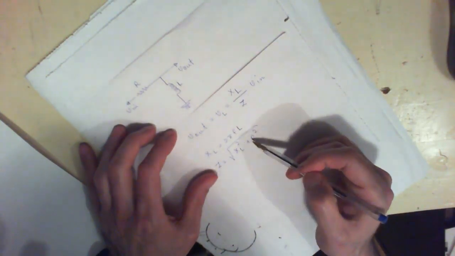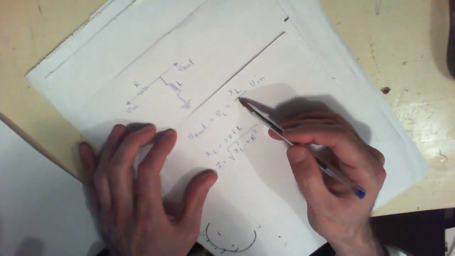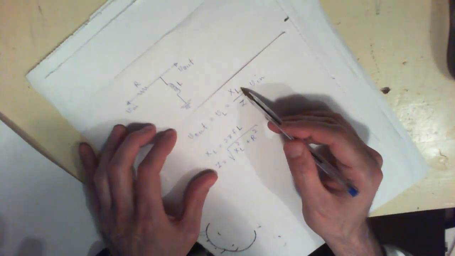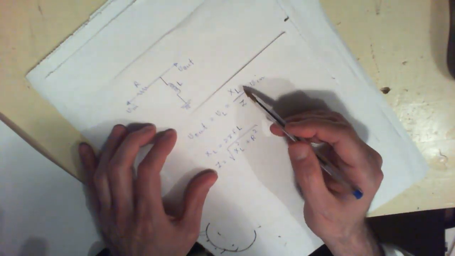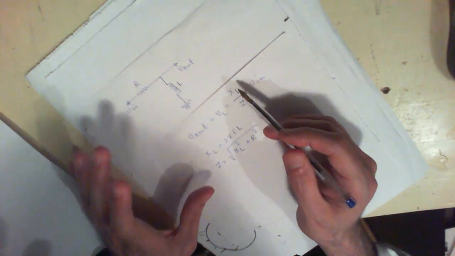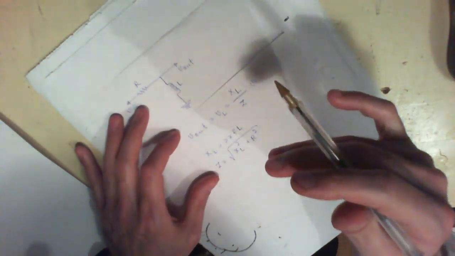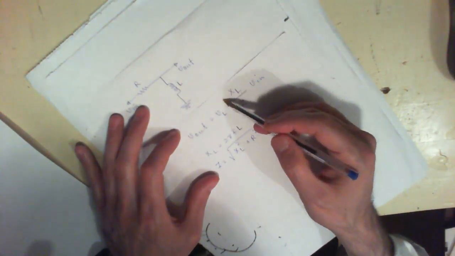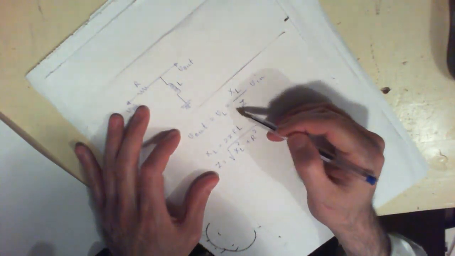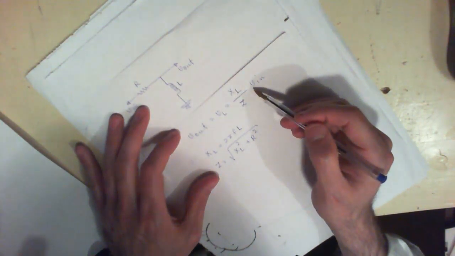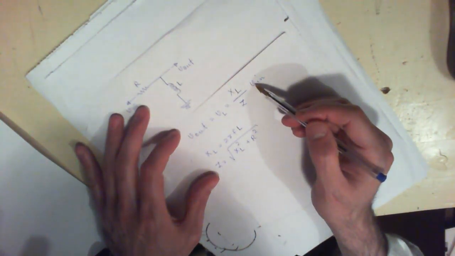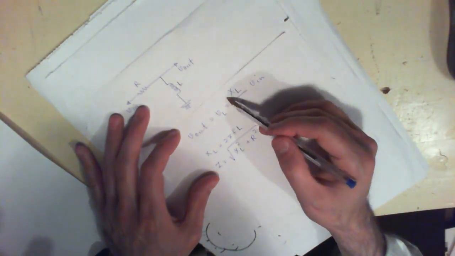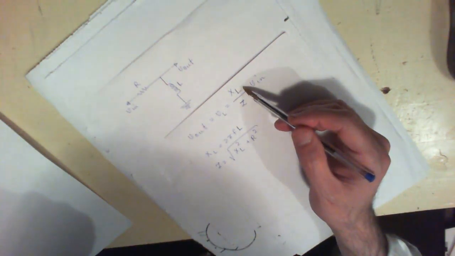So now as you increase your frequency, your X of L is going to increase with the increase in frequency. That means the value of this fraction is going to get closer and closer to 1.